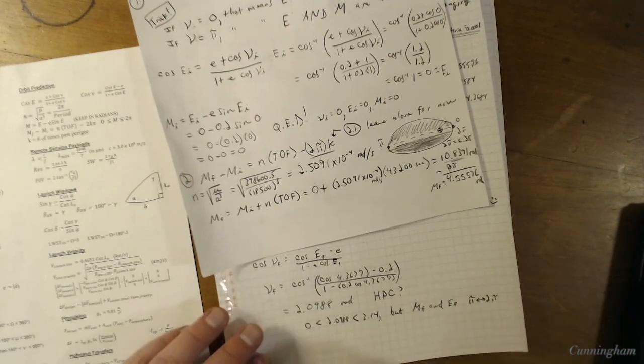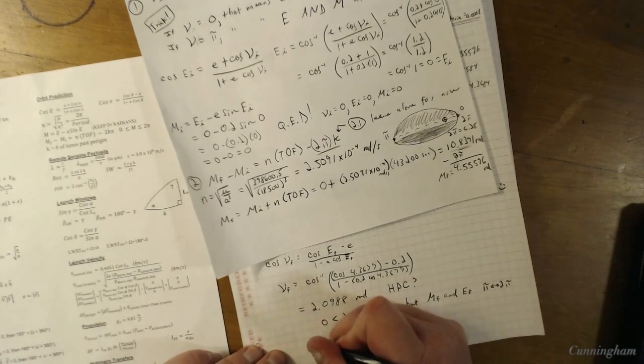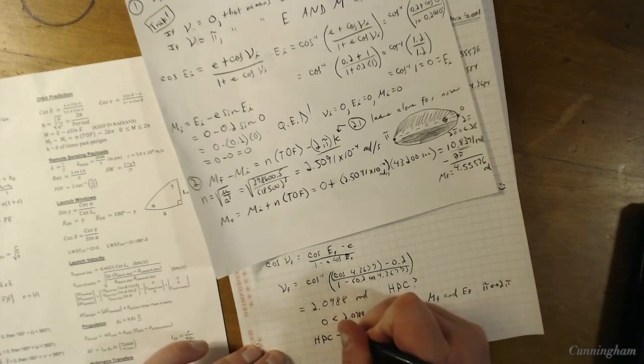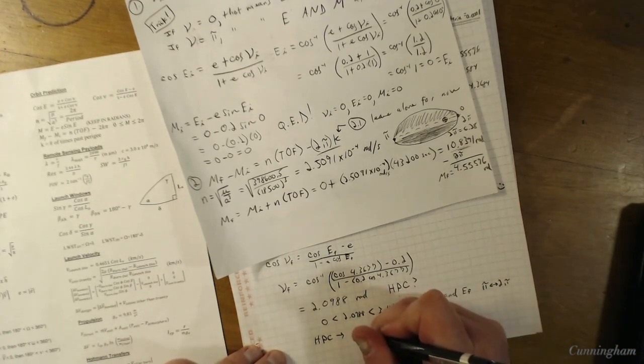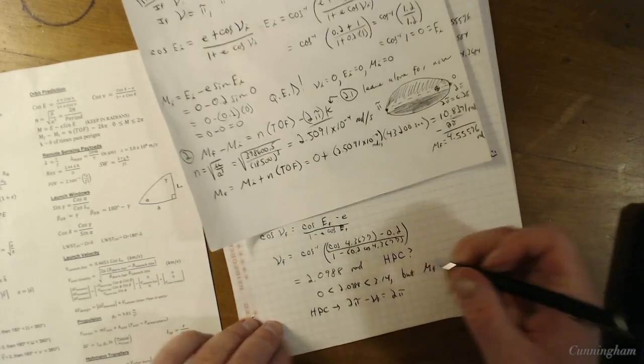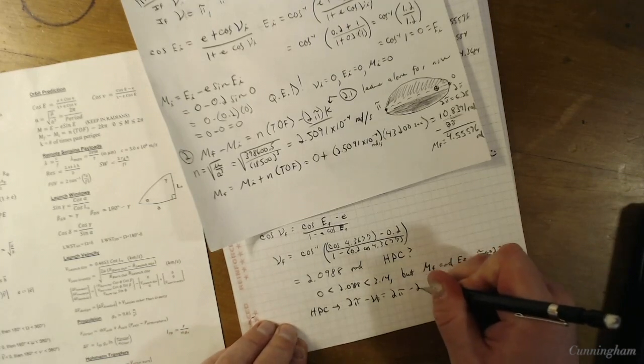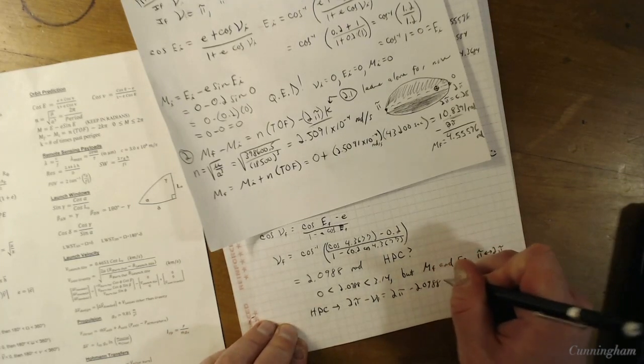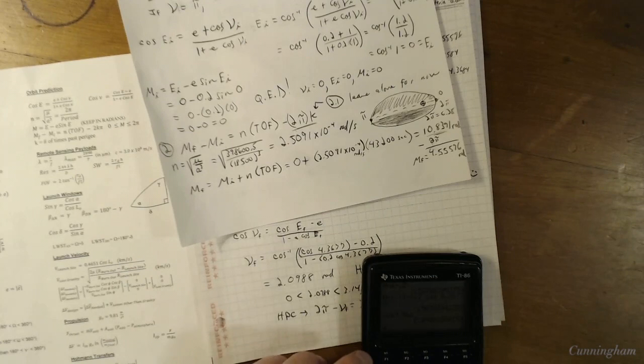What about true anomaly final? True anomaly final, unfortunately, is between 0 and pi. Pi is 3.14. Well, shoot. So that means what we've got to do is the half plane check execution here, which is to say we're going to take 2 pi minus what we got for true anomaly final. And that will finally be our answer.